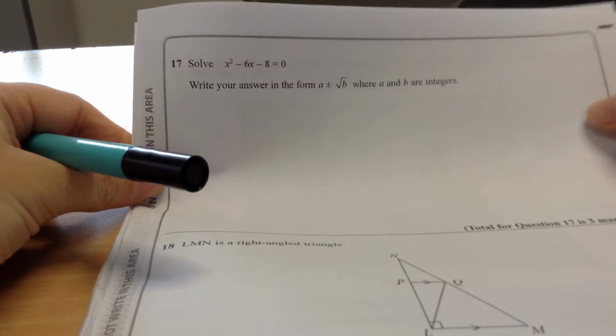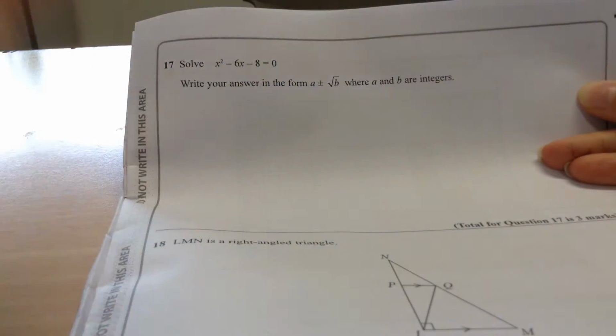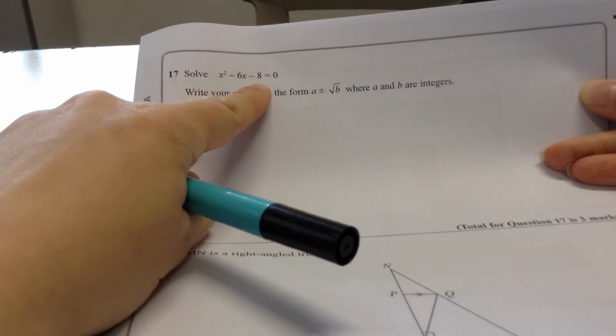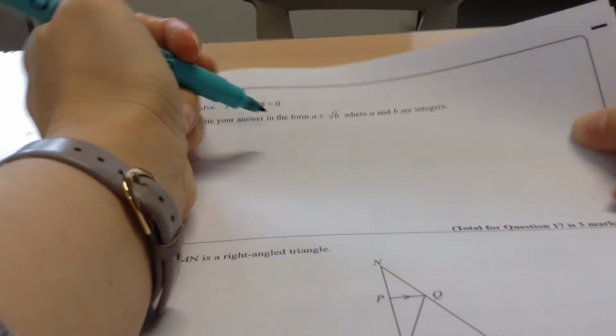Solve this quadratic. Give your answer in the form a plus or minus root b. Okay, so clearly I'm going to have to complete the square. Even though, could that factor? No, it's not going to factorize. Okay, let's complete the square.